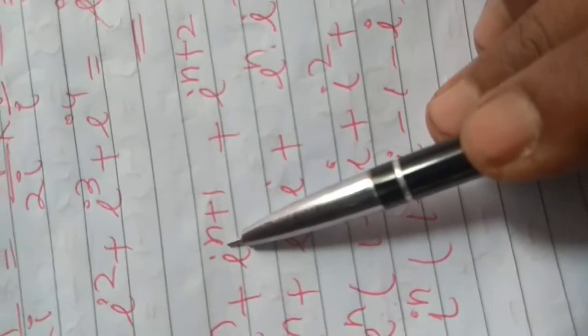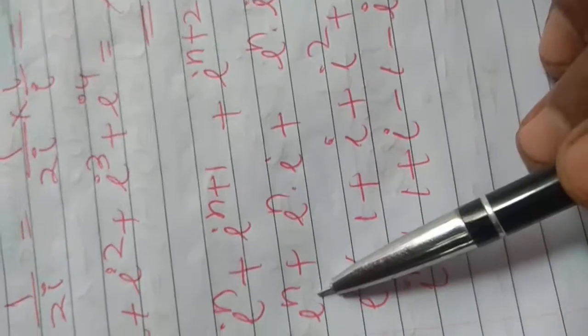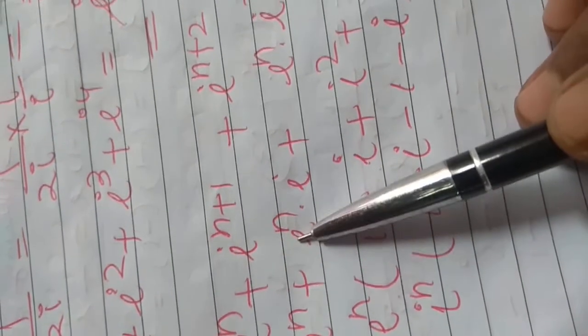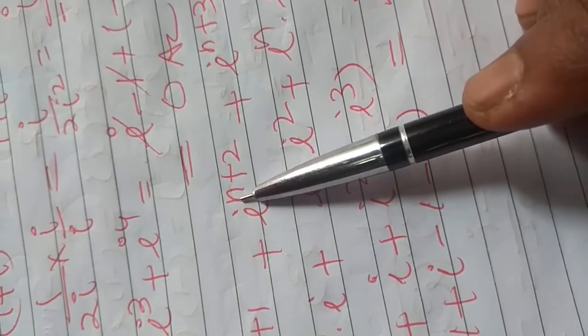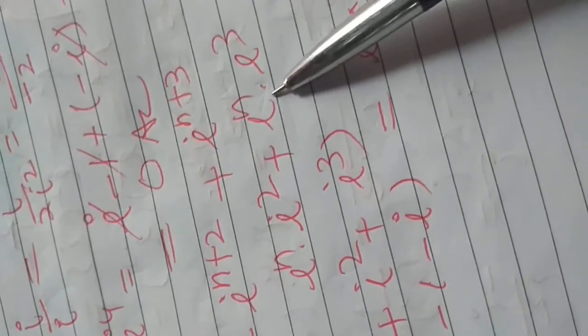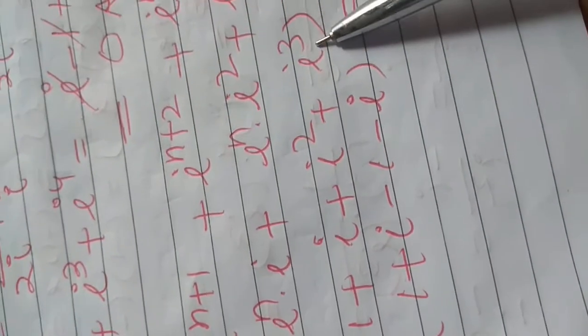Same example, we have iota to the power n, iota to the power n plus 1, iota to the power n plus 2, iota to the power n plus 3. So we can write them as iota to the power n plus iota n into iota to the power 1. Separate the term, separate the power. Again that is iota to the power n into I square. Again iota to the power n into I cube. Take iota to the power n common in all these terms. We get 1 plus I plus I square plus I cube.